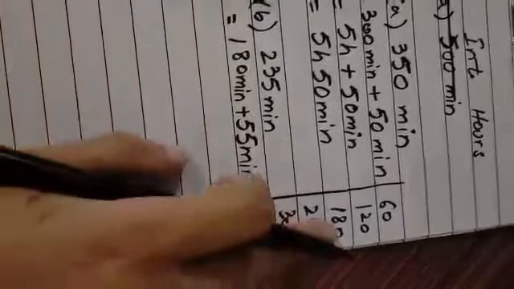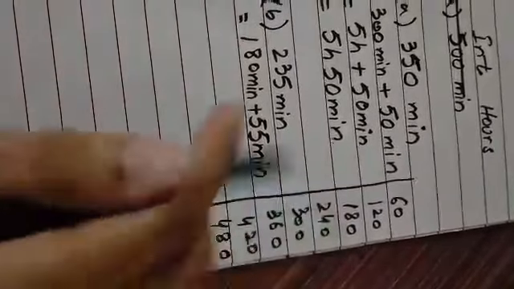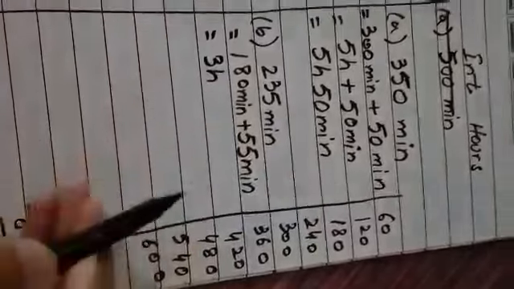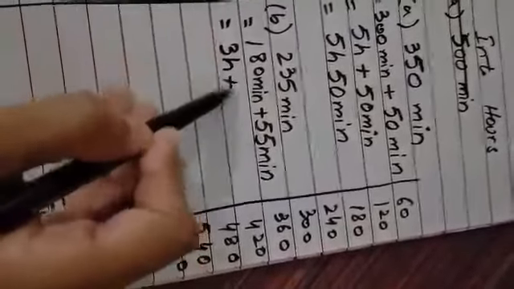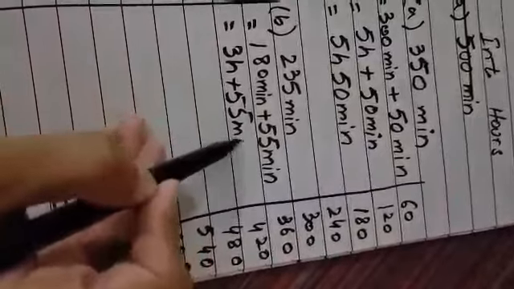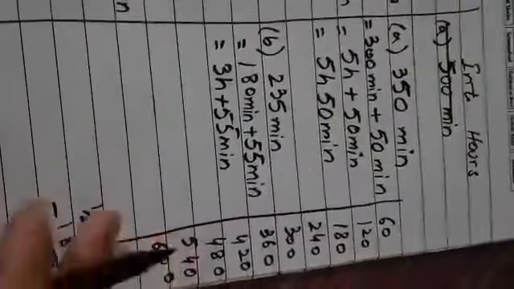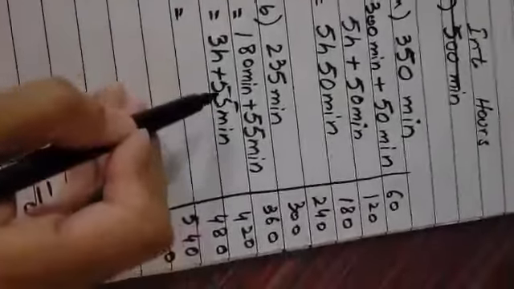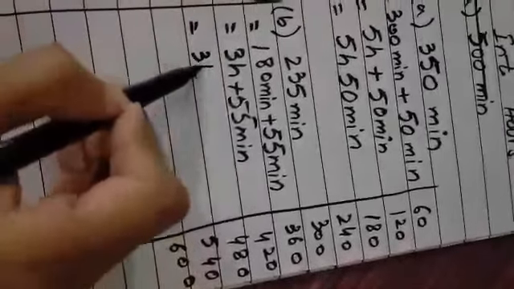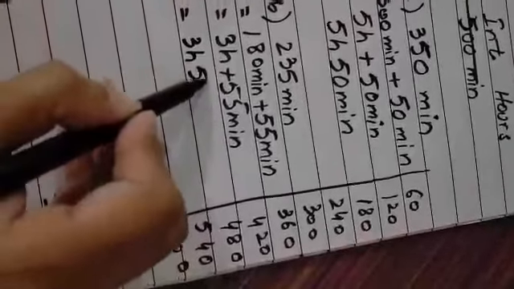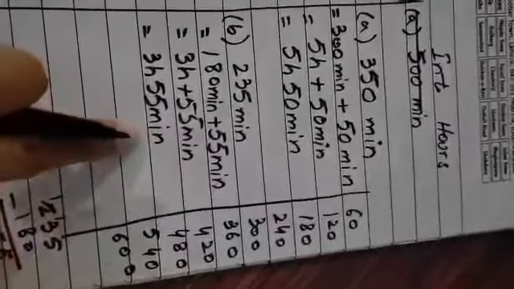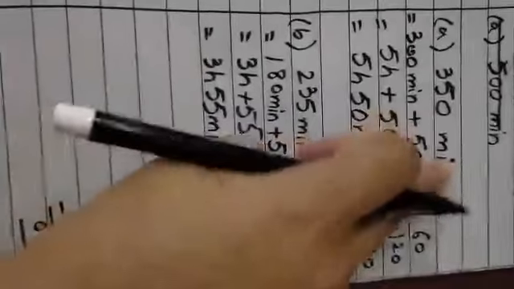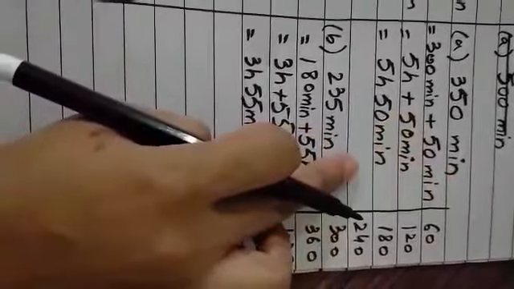Okay, 180 is in the third position of the table of 60. That means 180 minutes is 3 hours, and 55 minutes will come as it is, because 55 minutes is less than an hour. You cannot convert this number into any hour. That means the final answer is 3 hours and 55 minutes. That means 235 minutes equals 3 hours and 55 minutes. 350 minutes equals 5 hours and 50 minutes.